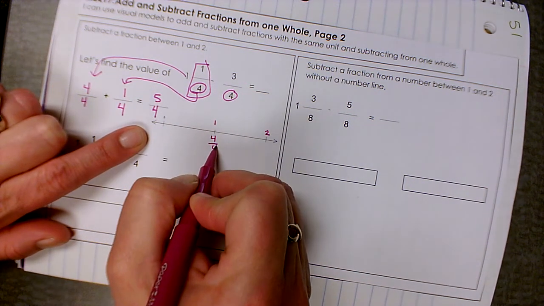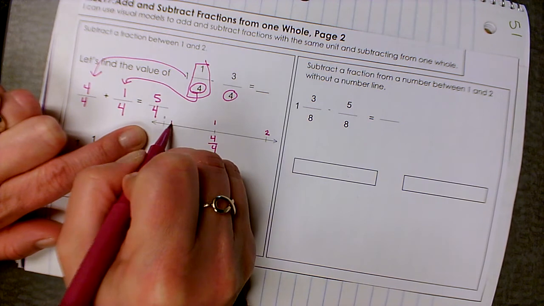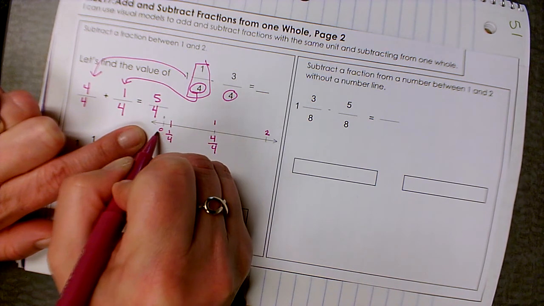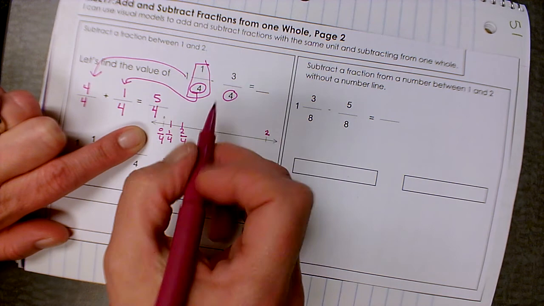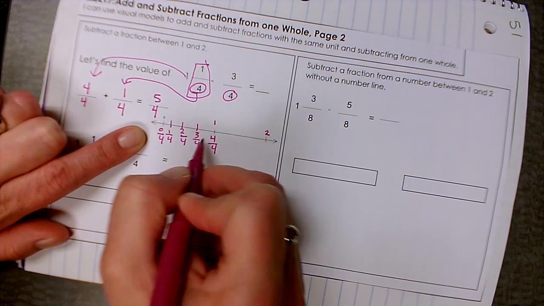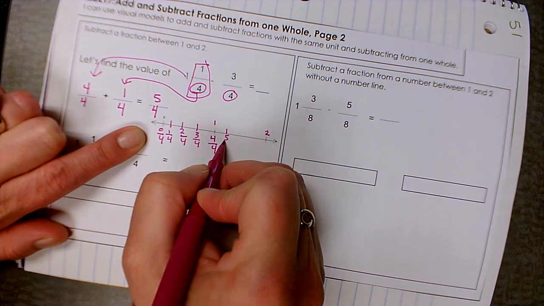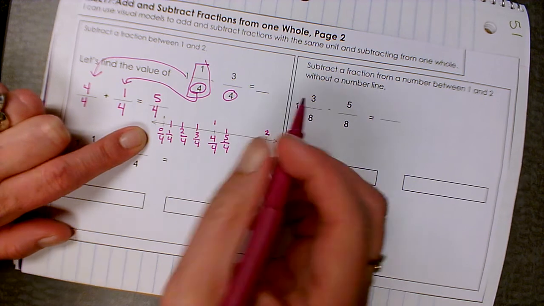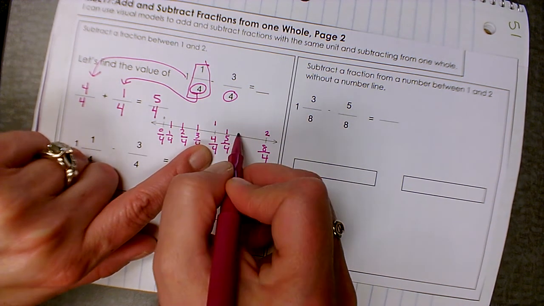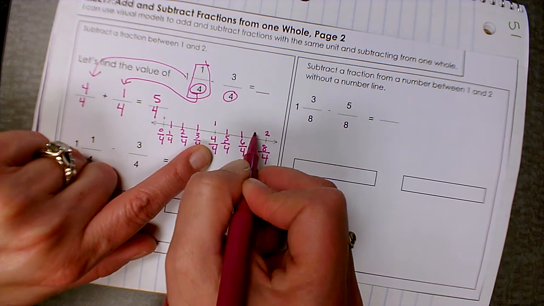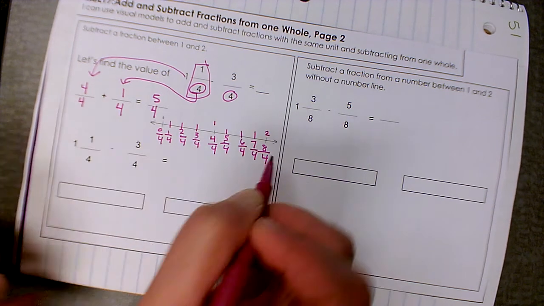So I know this is going to be 4/4. So I have 1/4, 0/4, 2/4, 3/4, 4/4, 5/4. Ooh, wait, what's double of 4? It's 8. 8/4 over here. So 5, 6/4, 7/4, right? These are all in fourths.